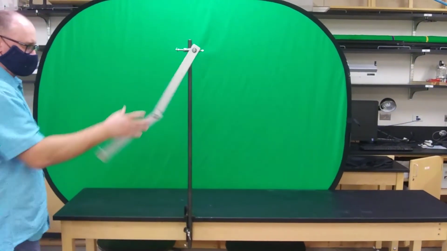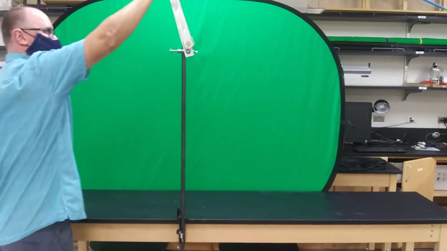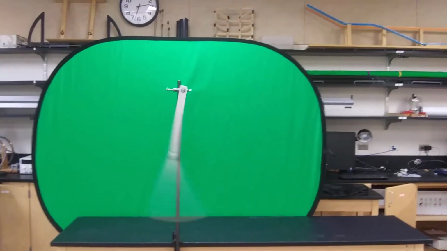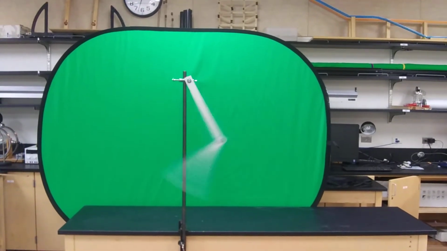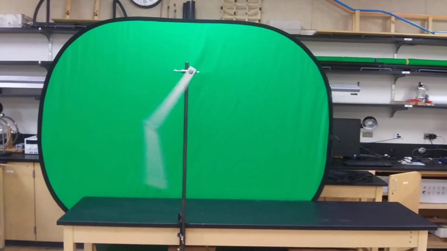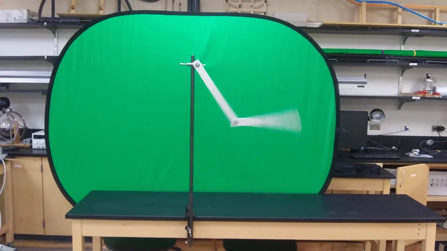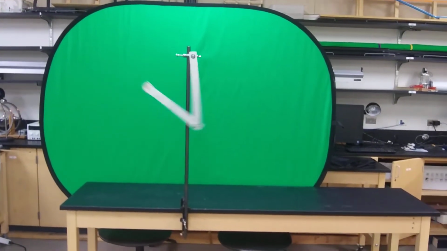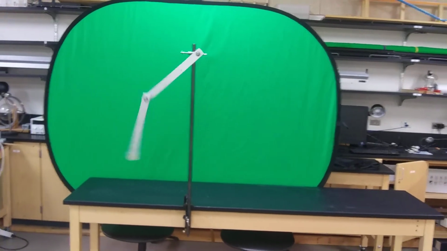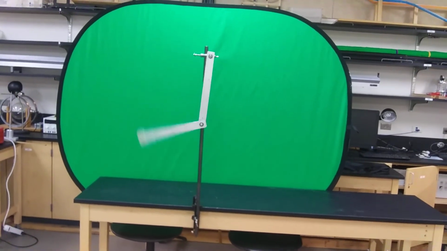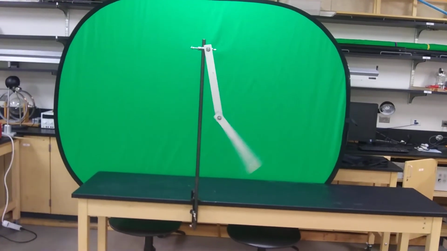This is the symmetric mode. Let's try it one more time. Whoa, almost got myself. Isn't that cool? And there, it looked like it almost settled into the anti-symmetric mode. And that's about it.